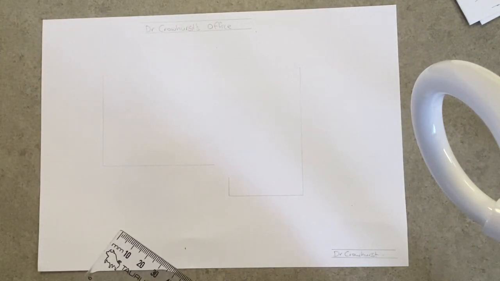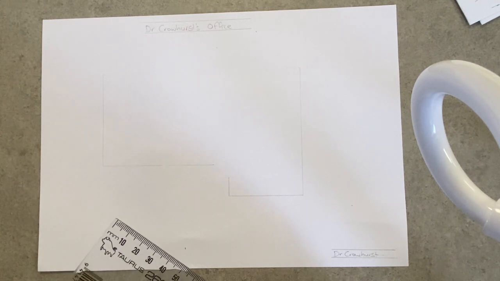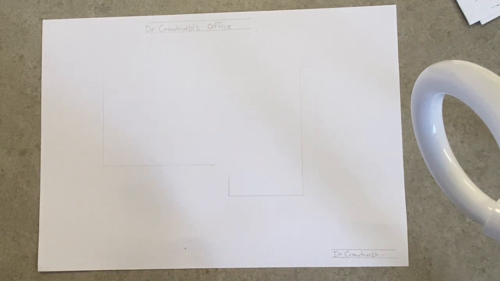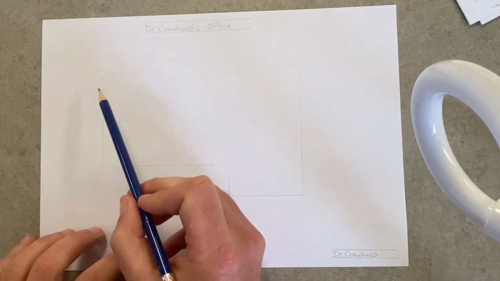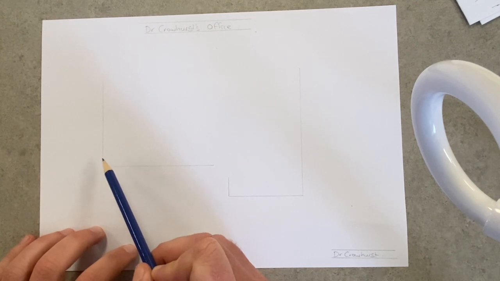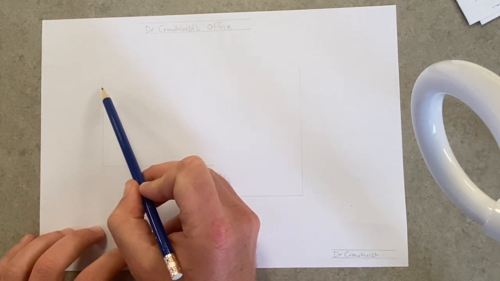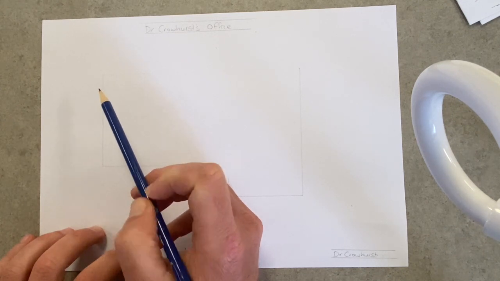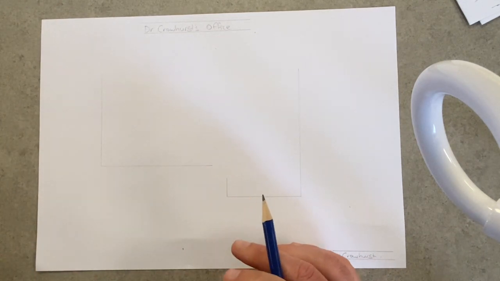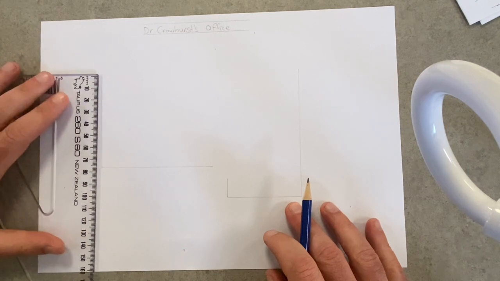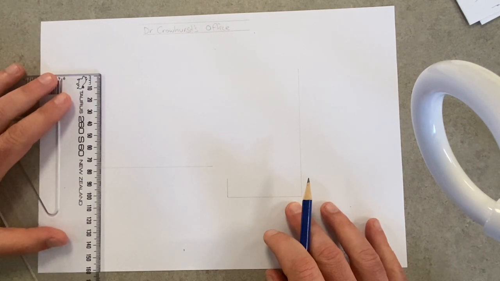Okay, so the next thing we're going to do is we're going to add in the windows. So the first thing we're going to do here is put, centered on this wall here, a window that is 6.3 centimeters. So what we do to make sure it's centered is I'm going to come on here and I'm going to go to 7.7.